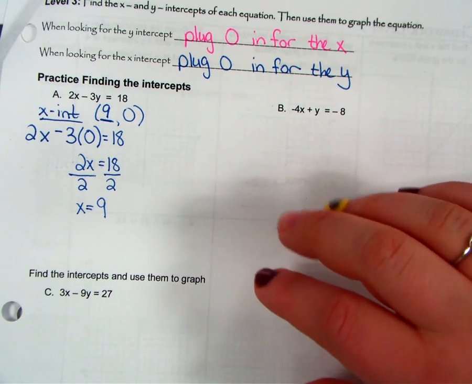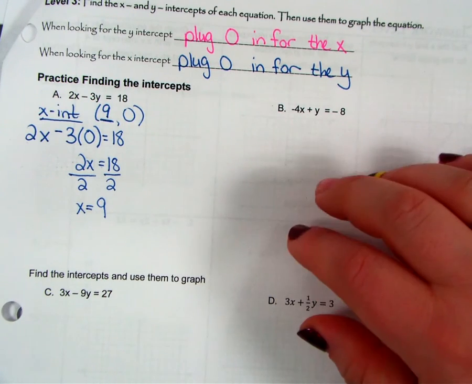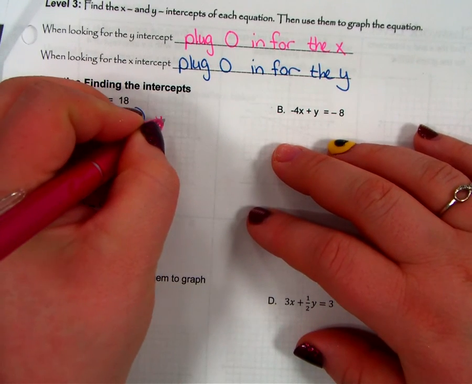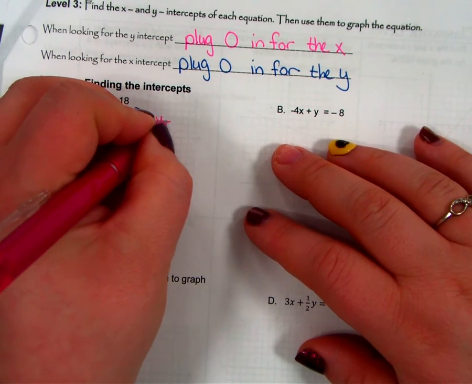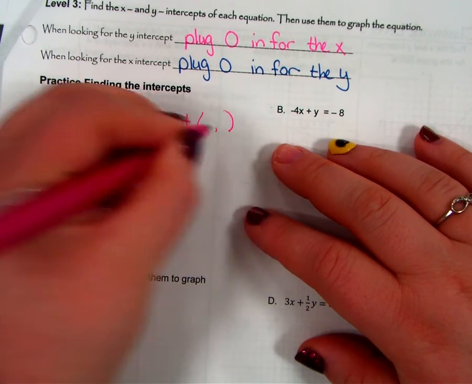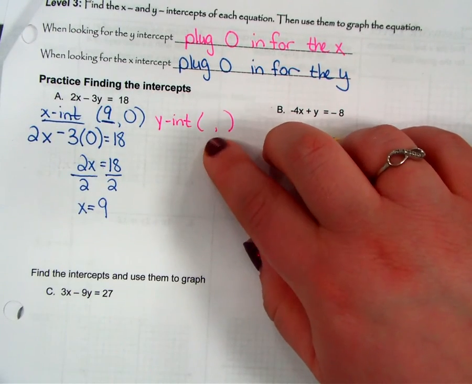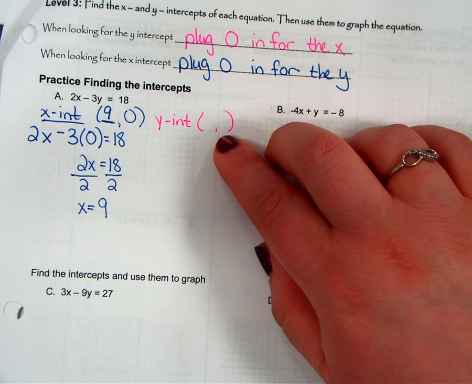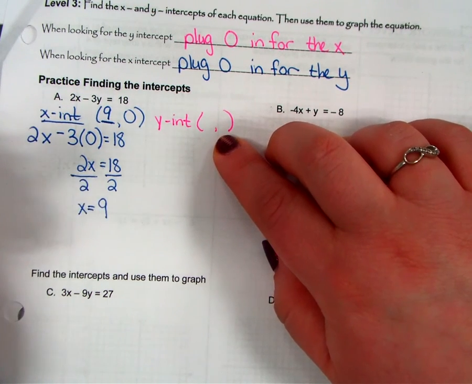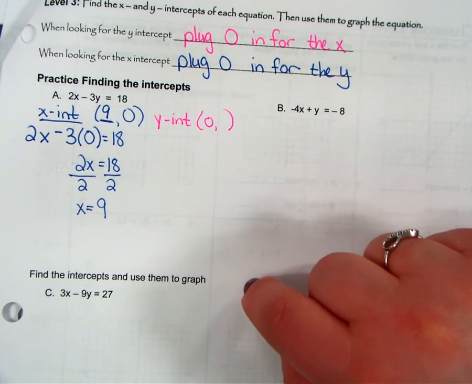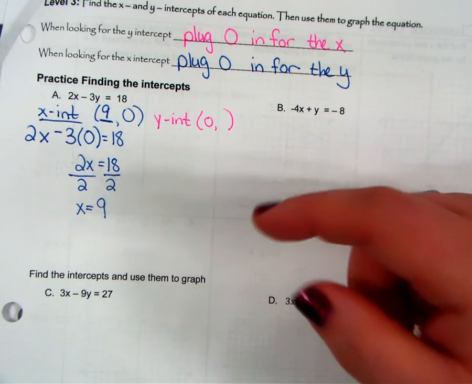Now we're going to follow that same process for the y-intercept. But instead of plugging it in for y, we're going to plug 0 in for x. That's because we already know that my answer is going to look like a point, and because it's a y-intercept, that point will have 0 for the x. So let's plug in 0 for x.